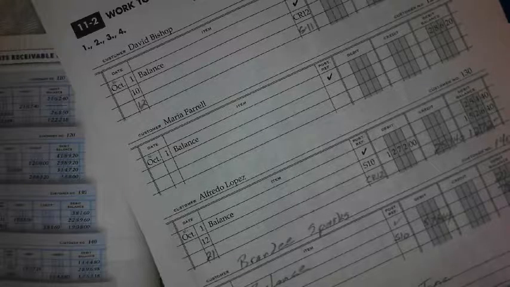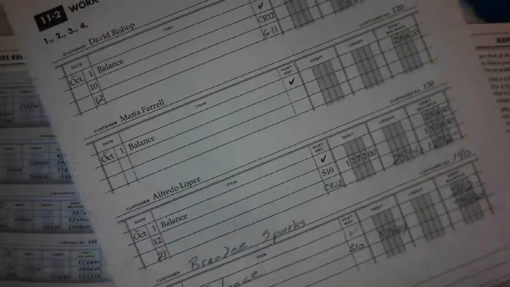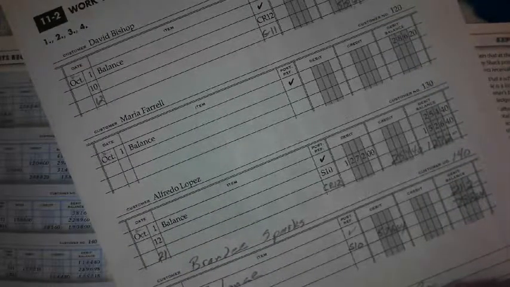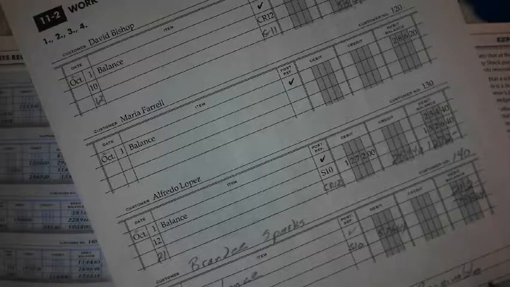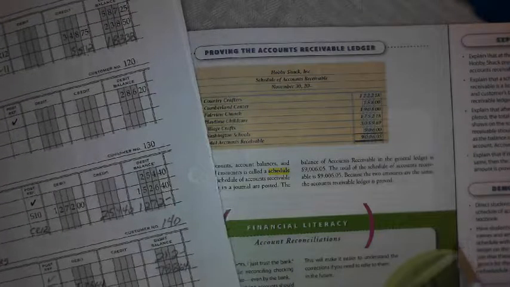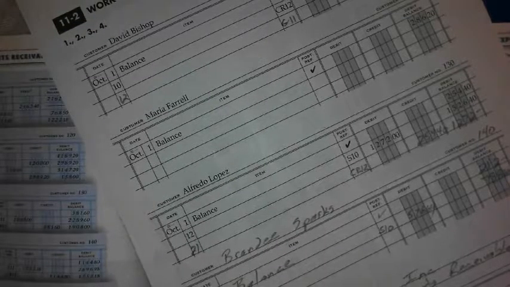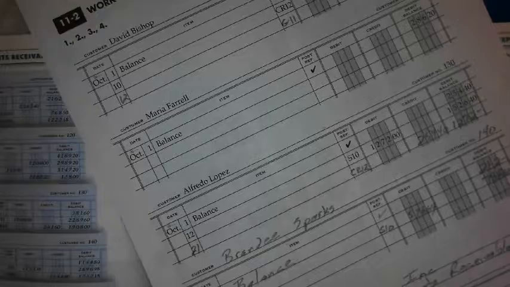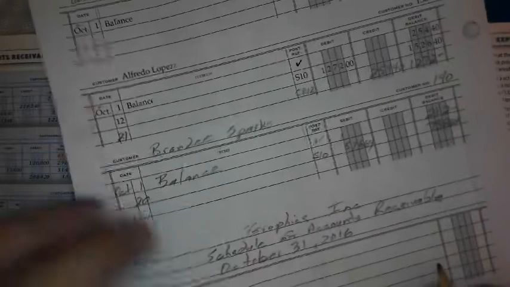Schedule of accounts receivable, and I did get it spelled right. October 31st, 2016.